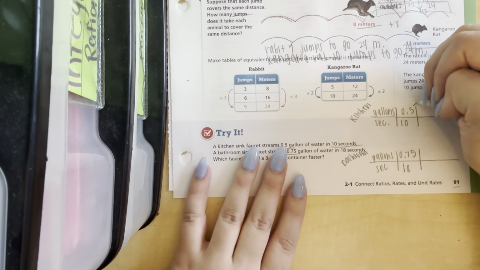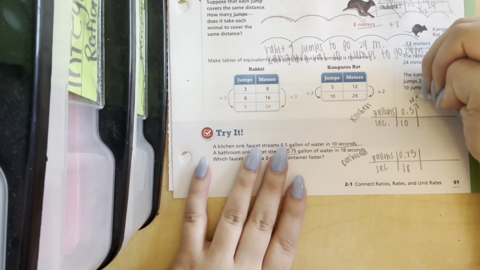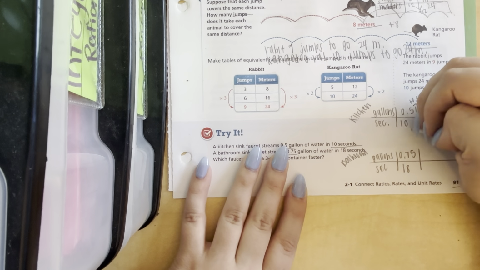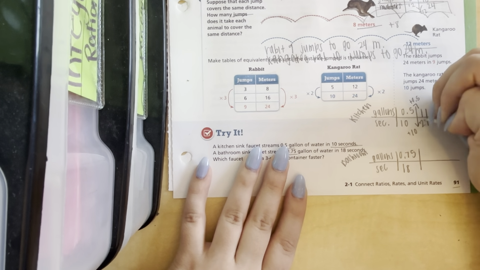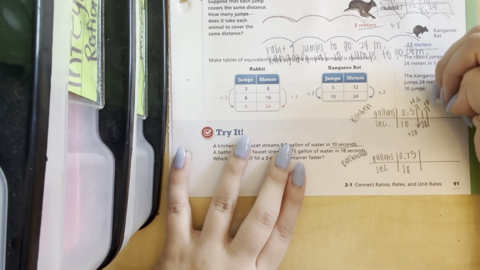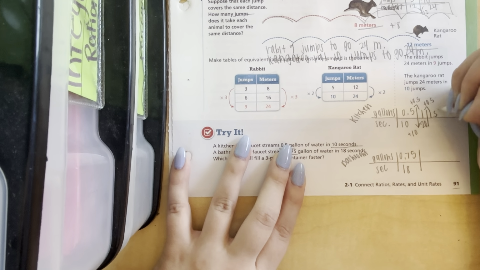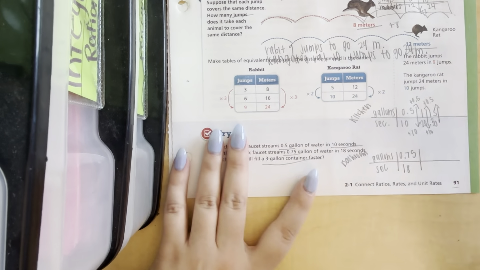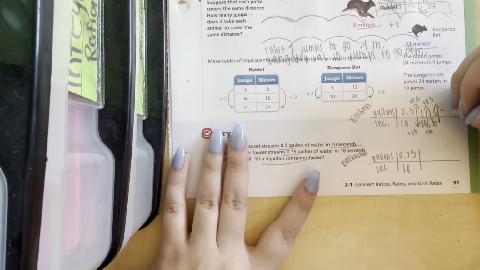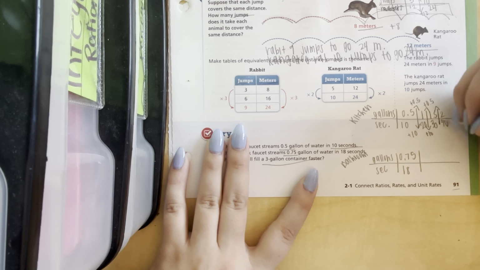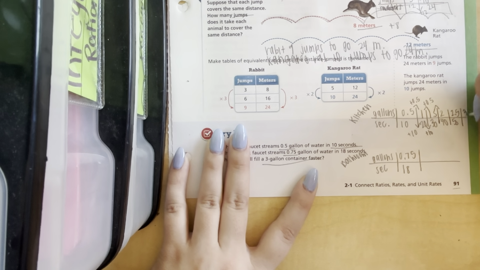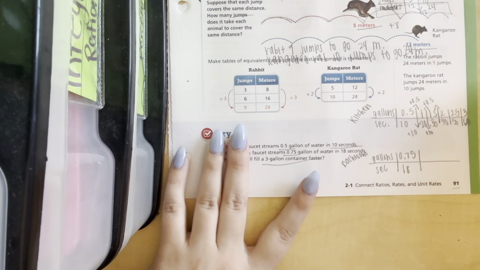So here I'm going to add 0.5 and now I'm at 1. And then I need to add 10 and I'm at 20. And then add 0.5 and I'm at 1.5, add 10, and I'm at 30. Keep going until I get my gallons to 3 gallons. Now I'm at 2 and 40, 2.5 and 50, and 3 and 60.